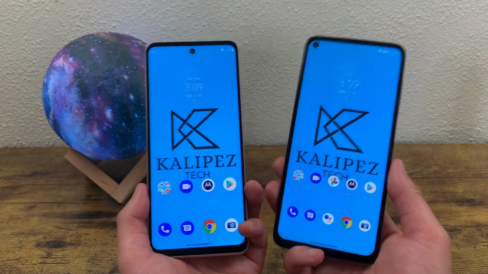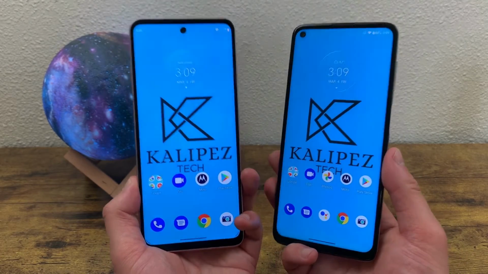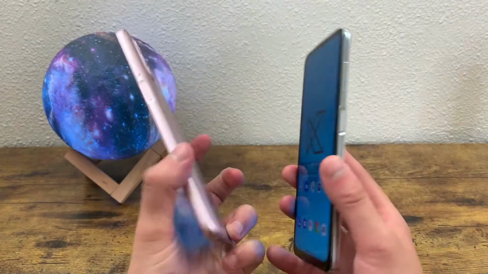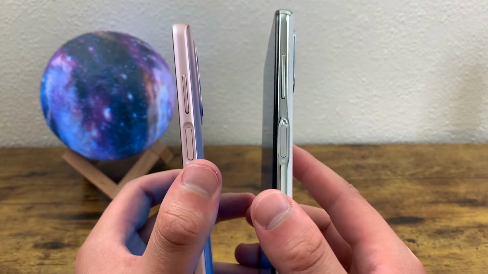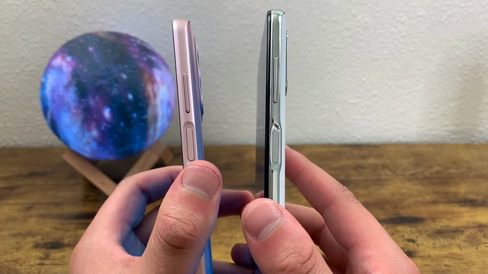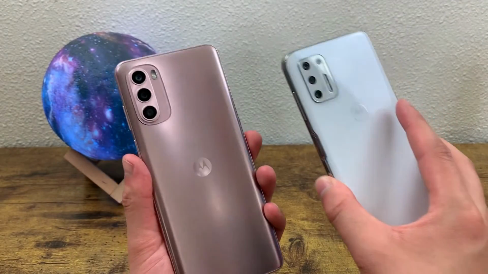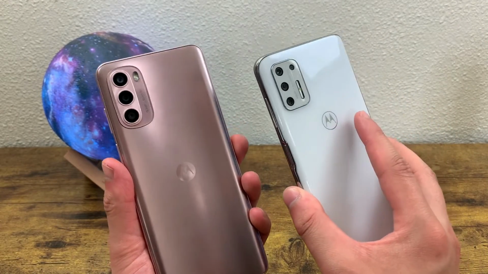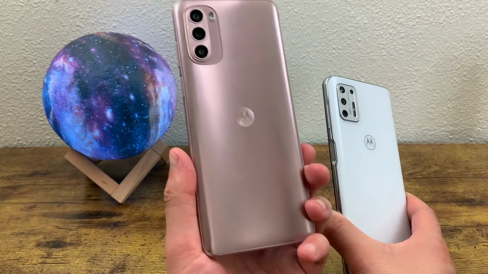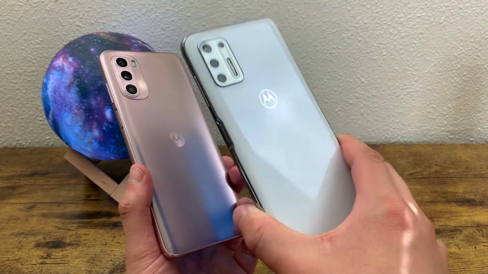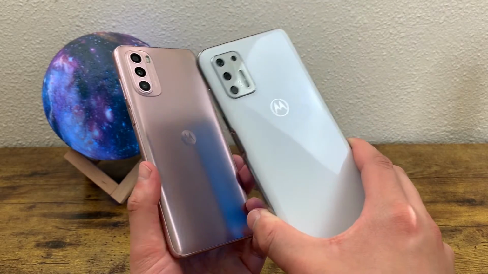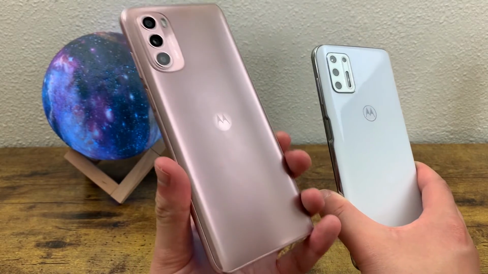So now that we've gone over some of the specs, let's take a closer look at these actual devices themselves. On the right hand side here, we got basically the same kind of setup: power key doubling as a fingerprint scanner, volume down, volume up. On the back here, we got the same thing: camera setup, flash, Motorola branding. The Moto G Stylus 2022 has a slightly metallic finish, whereas the Moto G Stylus 2021 has a glossy finish, and I personally like the metallic finish a little bit better.